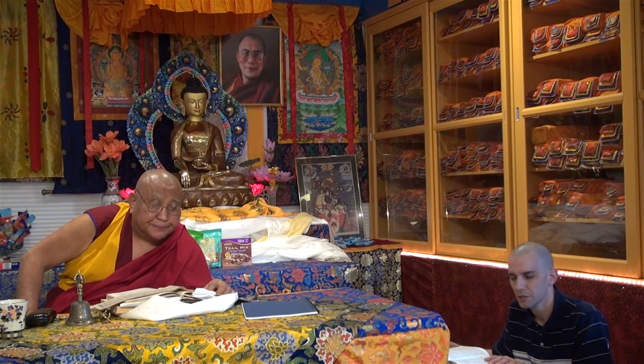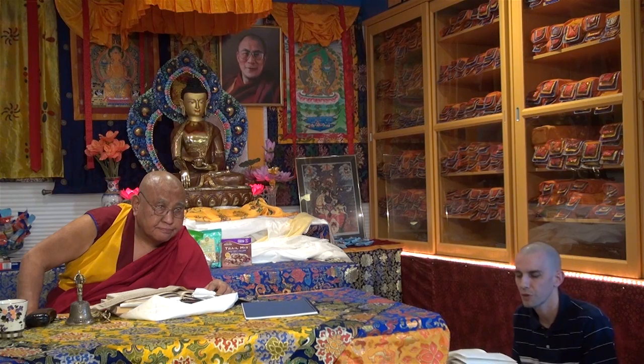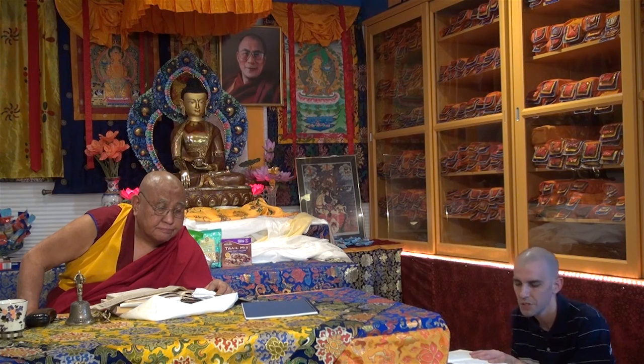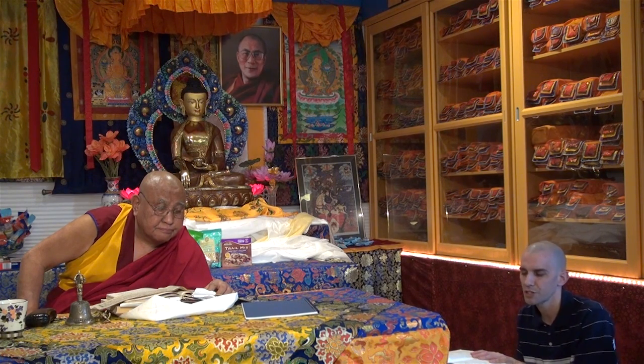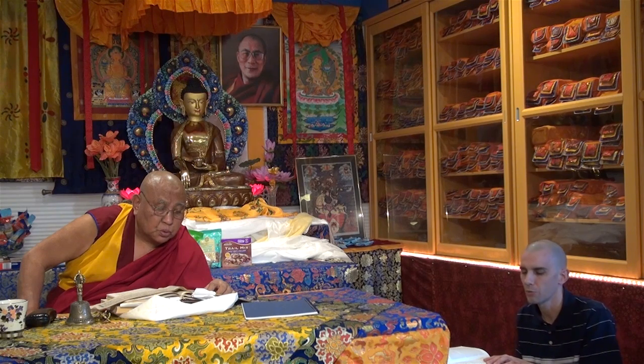So the 2 categories: developing a state of mind that strives diligently for the sake or purpose of future lives, and then relying on the means for achieving happiness in the next life. So here, first we look at the word happiness. Happiness is referring to a higher realm rebirth.